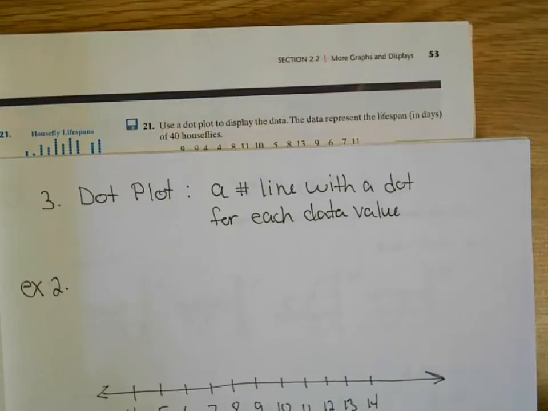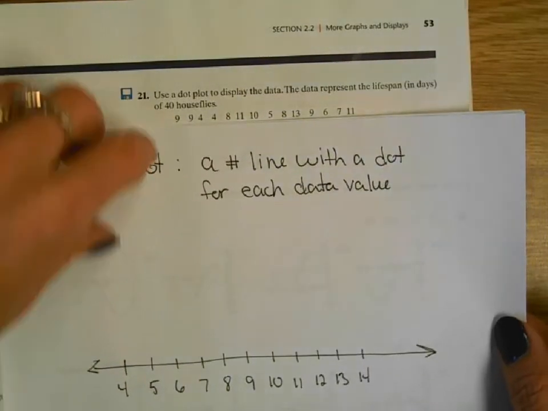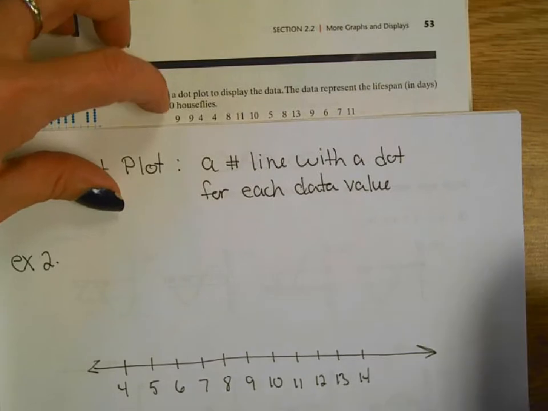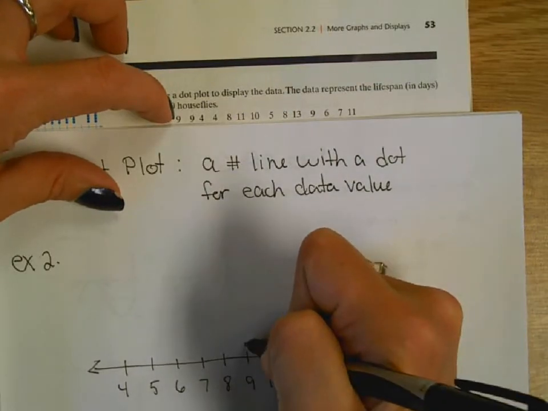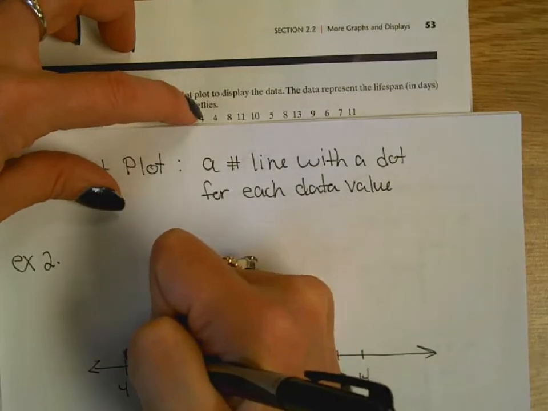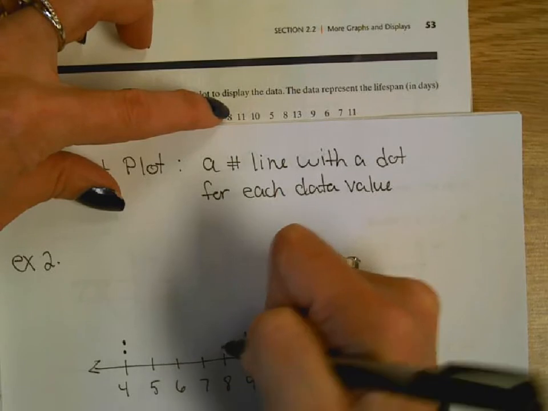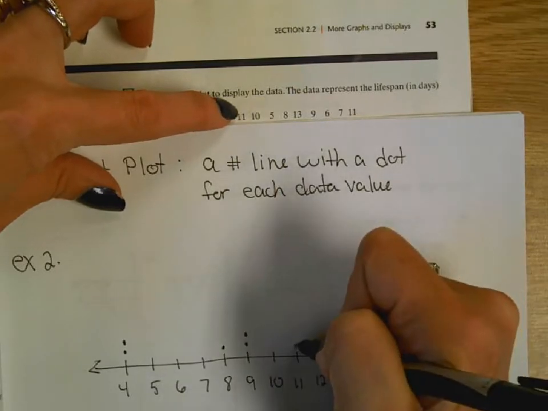Okay. So now all I need to do is let a dot represent each housefly, and I put it above the appropriate number. So you can see the first two houseflies live 9. Then these two are at 4. So every dot represents a fly and how many days they lived.